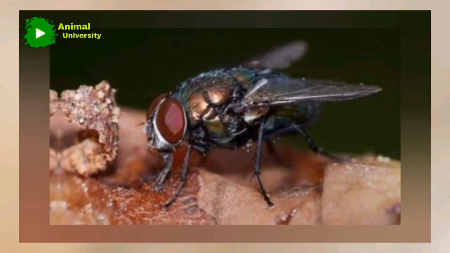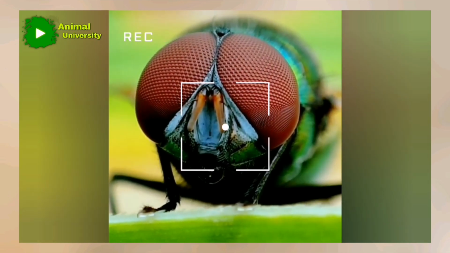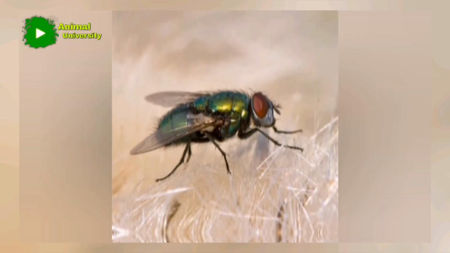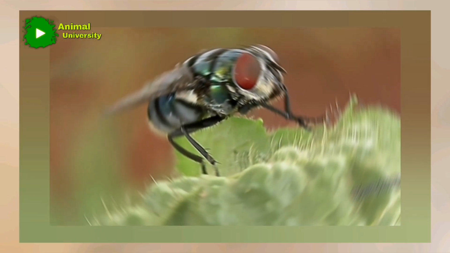Flies taste with their feet. Can you imagine tasting something with your feet? Even the thought of having to walk all over your food just to taste it doesn't sound that appetizing. That is exactly what most flies do. This is because they have their taste receptors on their legs and feet.